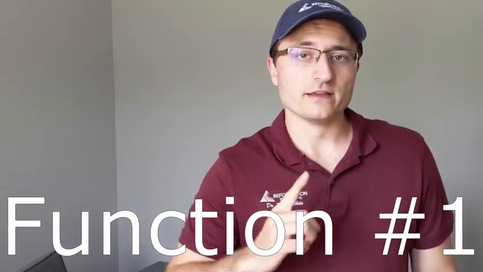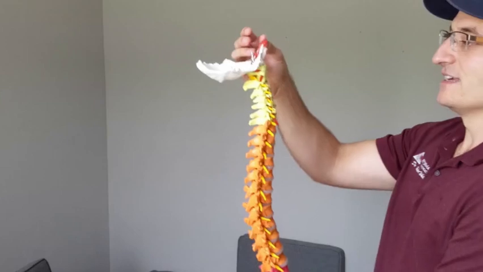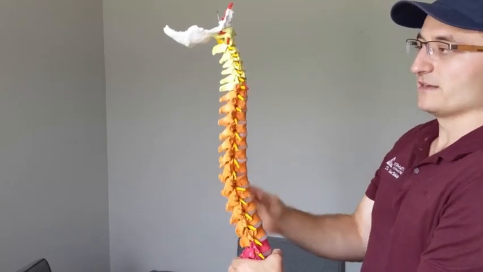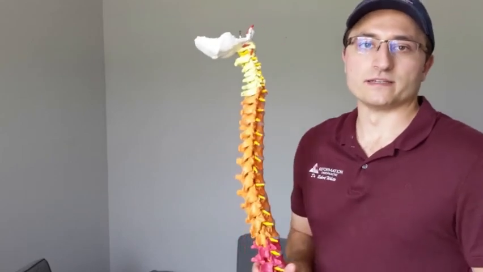Function number 1 of the spine, protect the nervous system. So what does that mean? The nervous system actually starts right here at your brain and extends down your spinal cord all the way down here and exits out the side. And these nerves go to every single cell, tissue, and organ in the entire body.